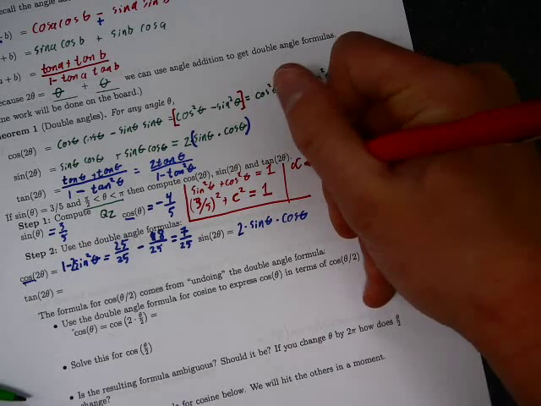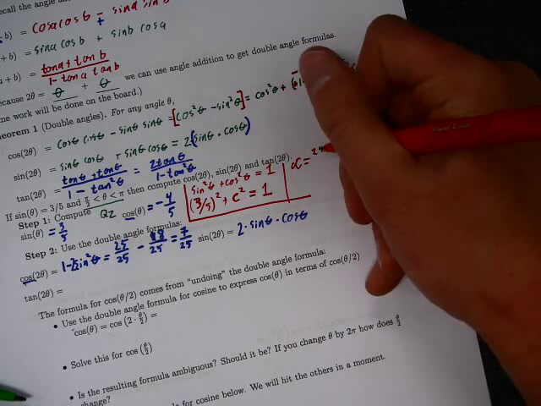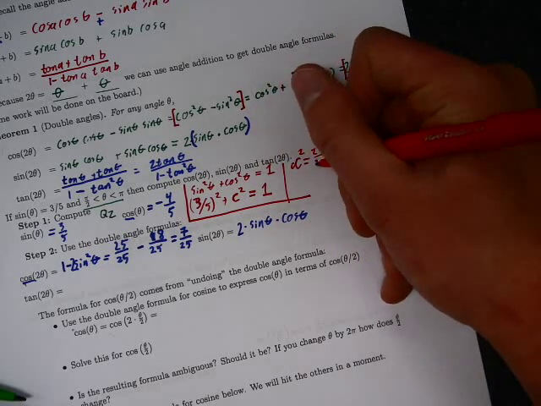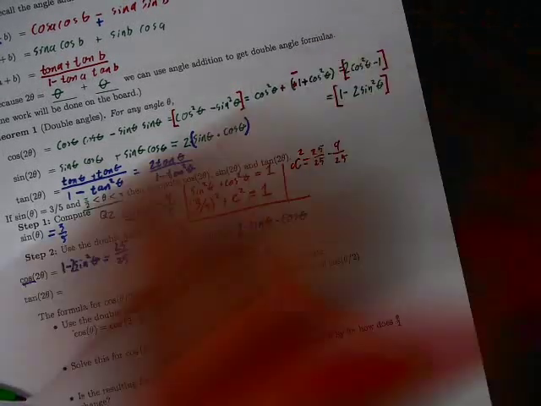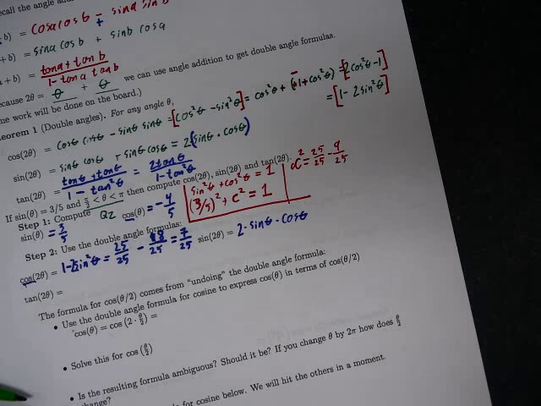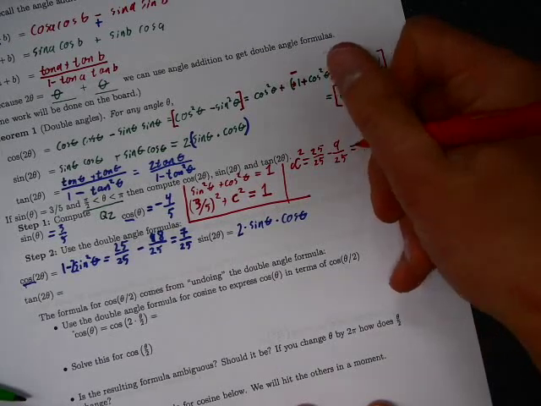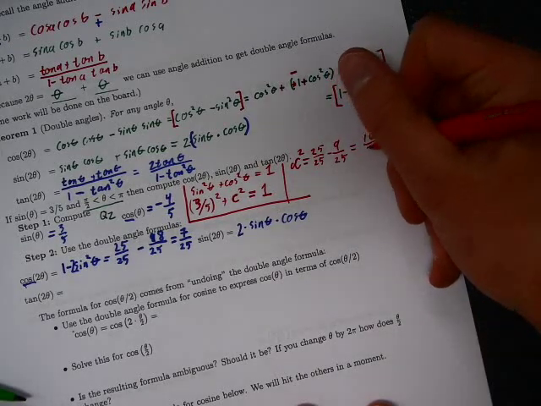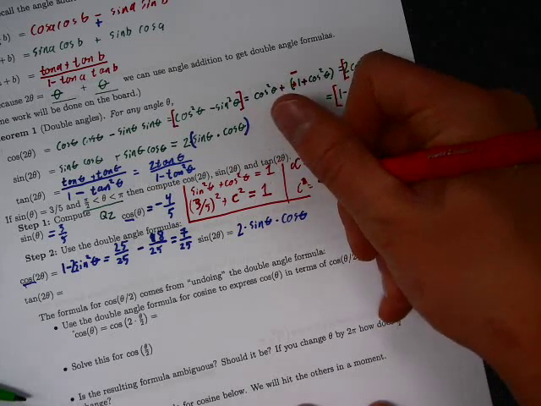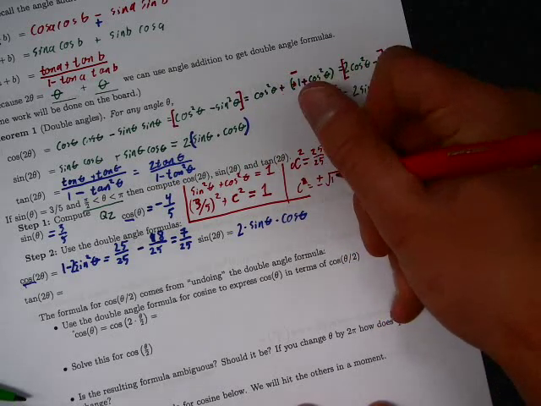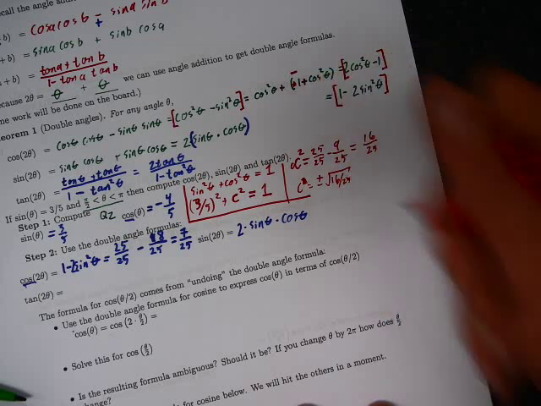You'll get c squared equals 25/25 minus 9/25. Right, subtract the 9/25 to the other side, because 9/25 is 3/5 squared. 25 minus 9 is 16 over 25. So c squared, so c itself is plus or minus the square root of 16 over 25.